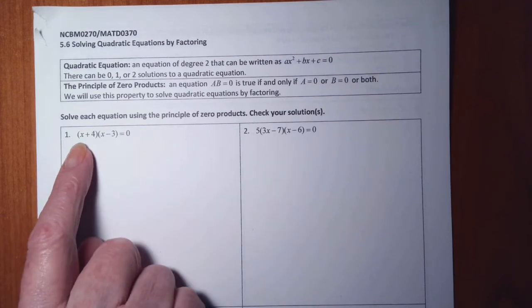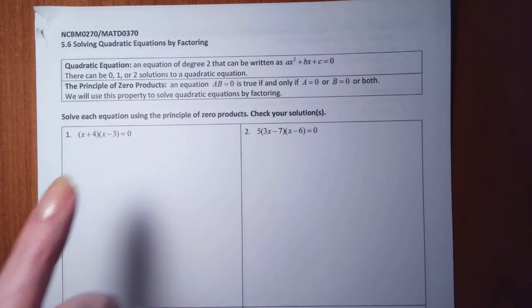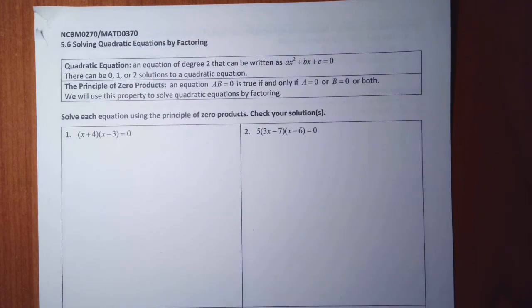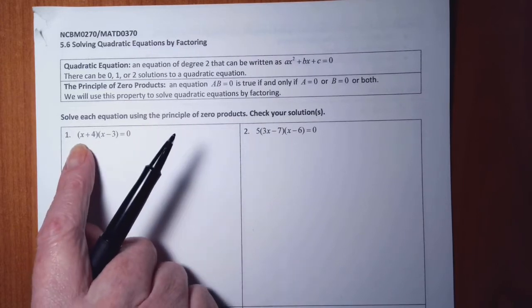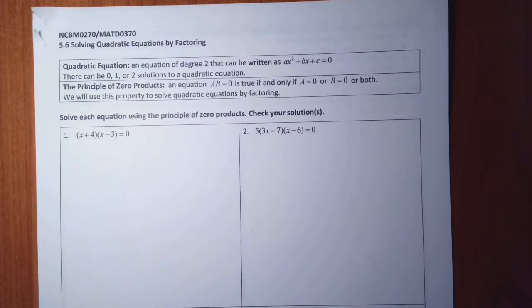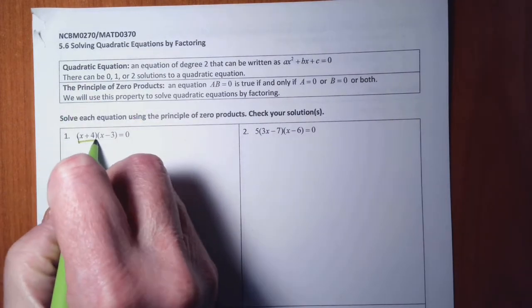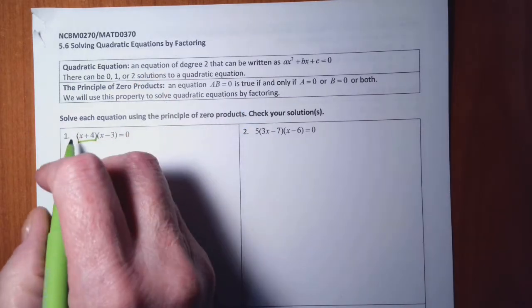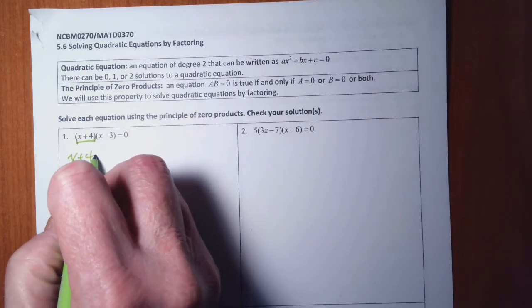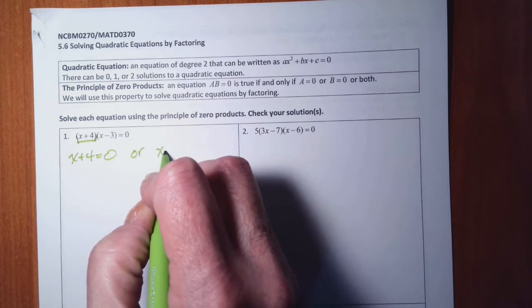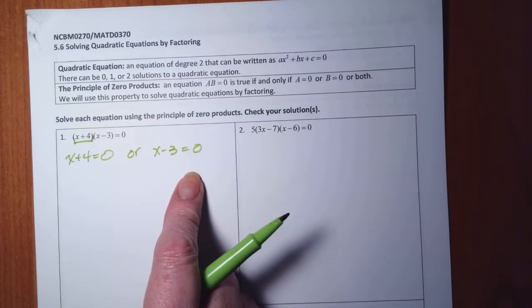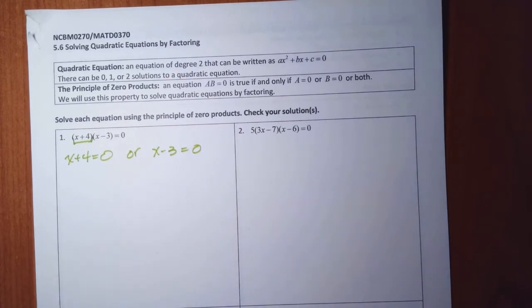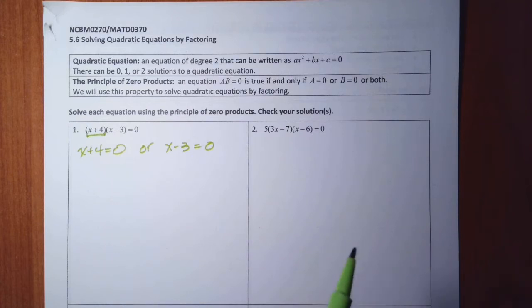Okay, so here we have x plus 4 times x minus 3 is equal to 0. If this whole product is equal to 0, then that means either x plus 4 equals 0 or x minus 3 equals 0. So I can take this, and from the principle of zero products, I can tell you that x plus 4 is equal to 0 or x minus 3 is equal to 0. Now we know how to solve these. These are little bitty linear equations. Chances are you're not going to have to do more than two steps.